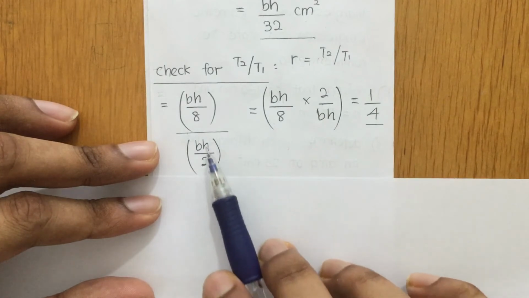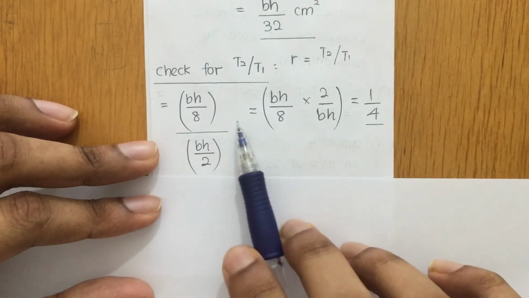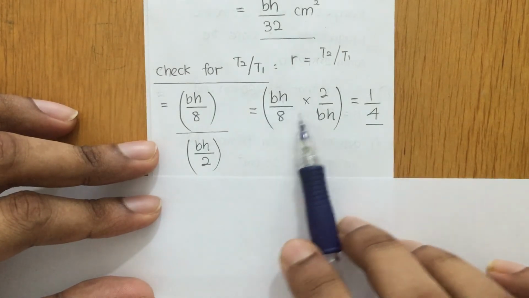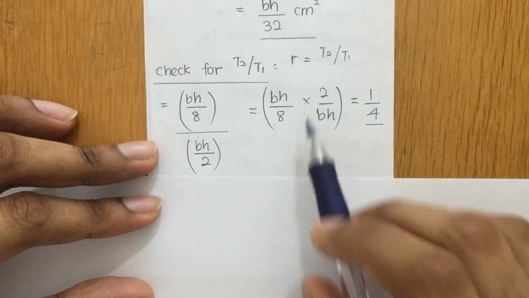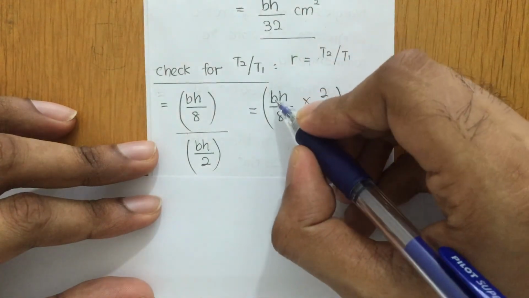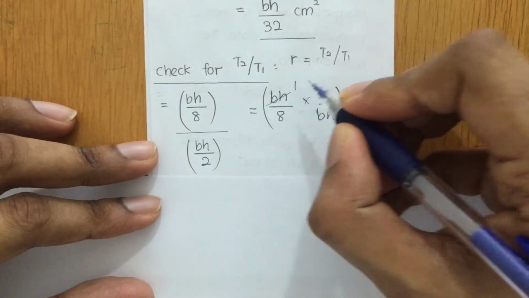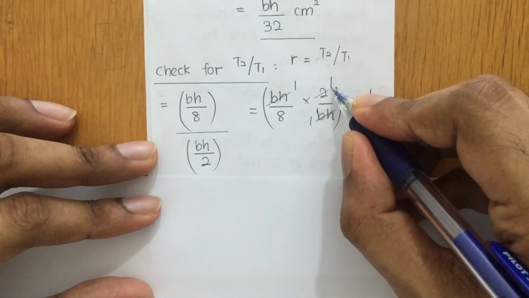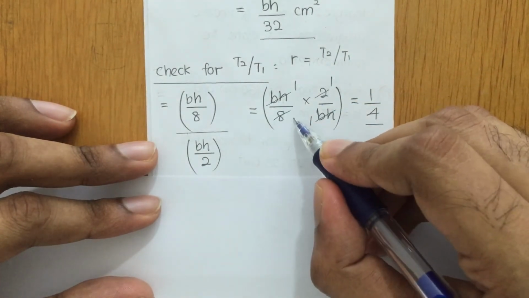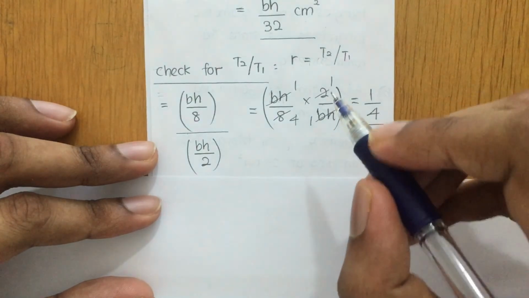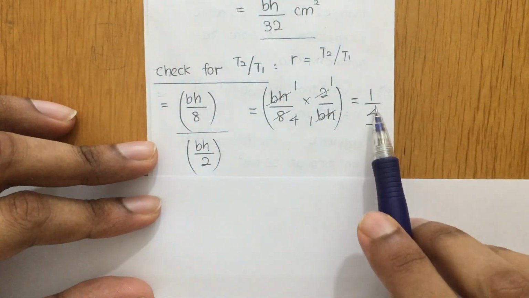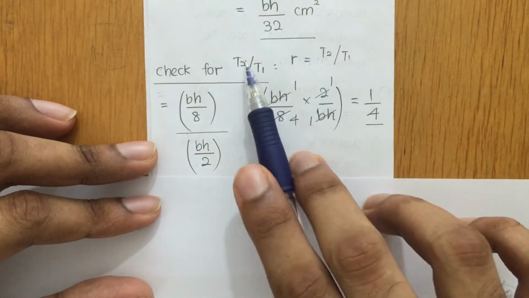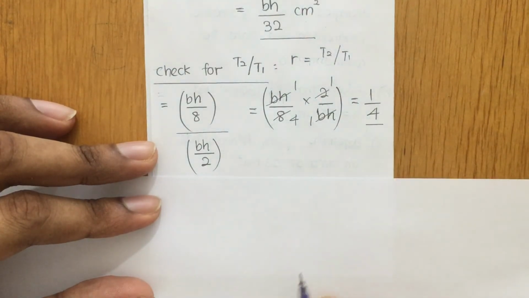This fraction will invert since it involves a division, so it will become multiplication. So BH over 8 times 2 over BH. So this BH and BH will cancel off. It will become 1 over here and 1 over here. So these 2 will become 1 and this 8 will become 4. You times this together, you should get your common ratio for the first term, where T2 divided by T1 is 1 over 4.